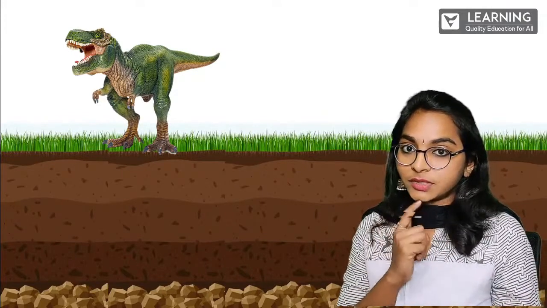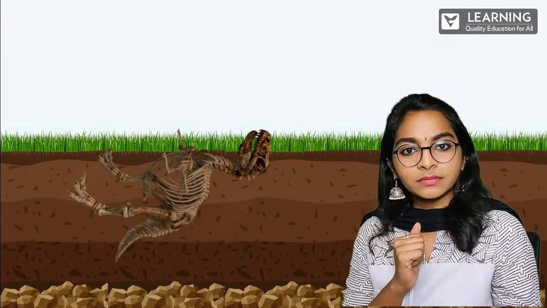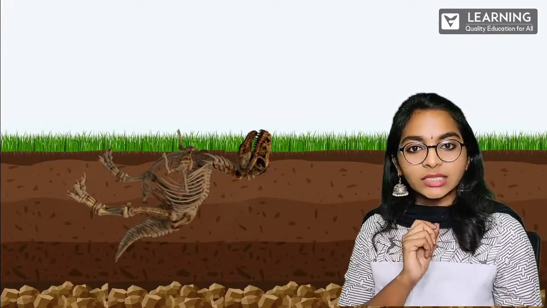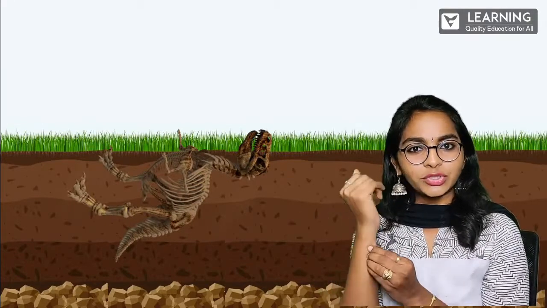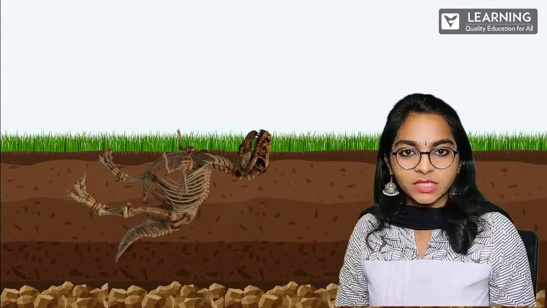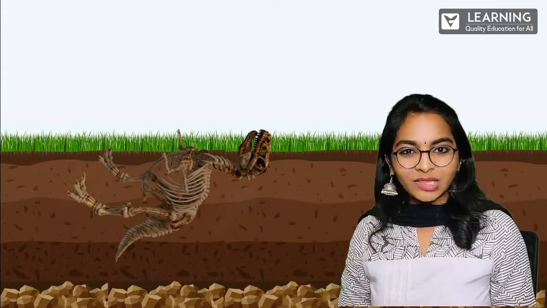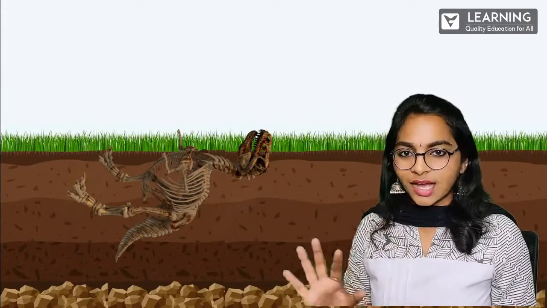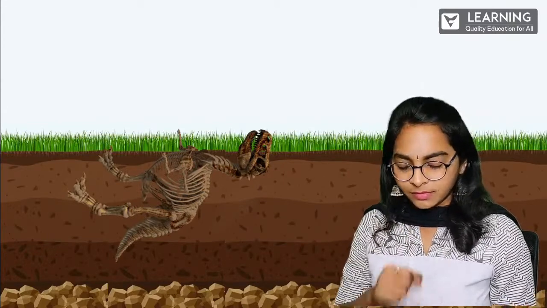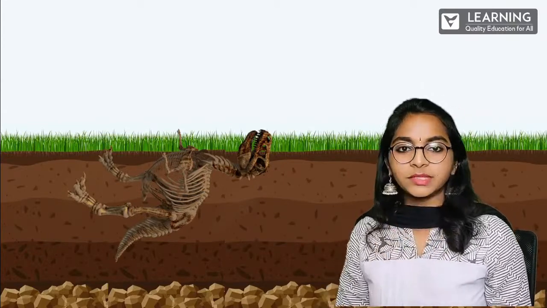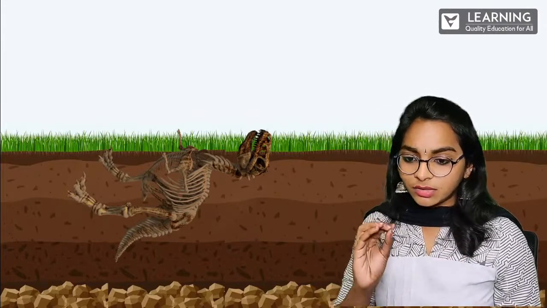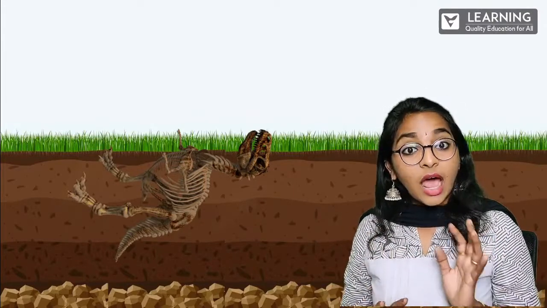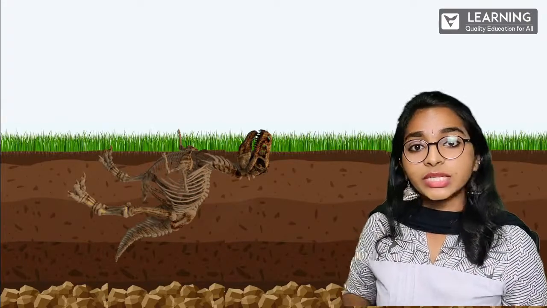So this dinosaur eventually died. As soon as it died, it will not directly transform like this, no? What will happen? The soft tissues and muscles will be eaten up by organisms. All the scavengers will come and feed on it. At last, what remains? The hard part, the skeleton, the bones will remain.